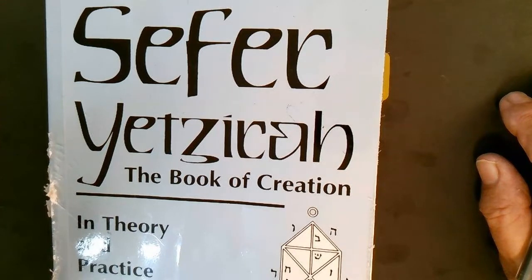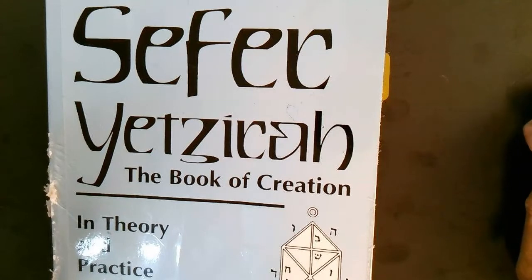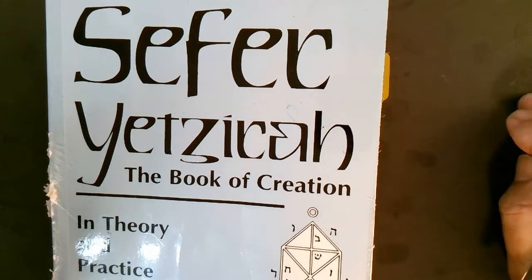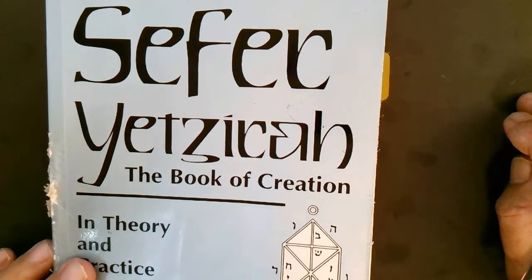Today I want to start a new series. It'll be a short series, I hope, on the Akeida of Yitzchak, because that takes place in our Parsha this week. This is the Parsha of Vayera. Now, talking about the Rashash, and I'm going to show you the Rashash Siddur in a minute.